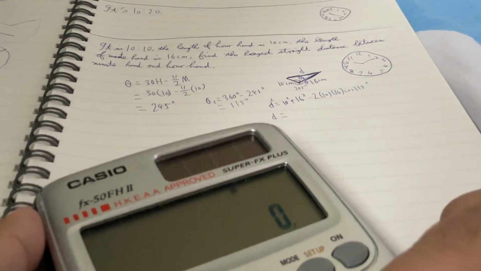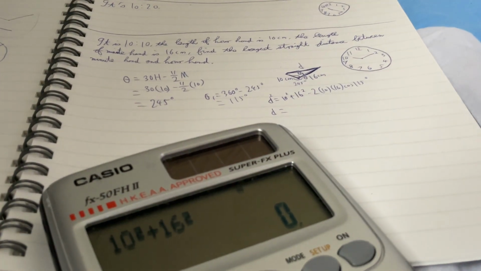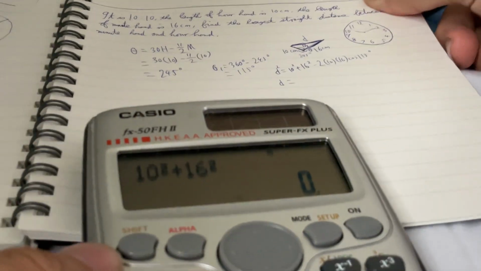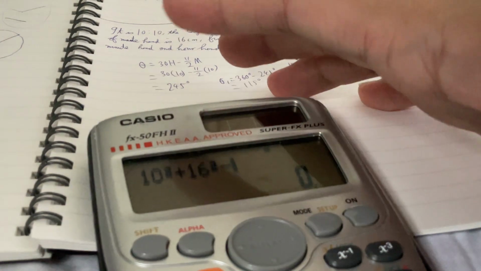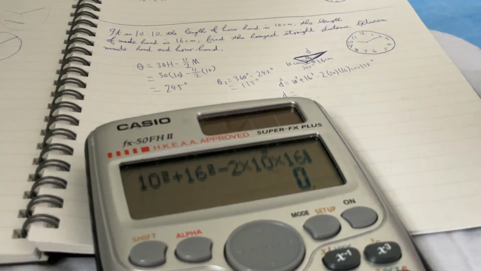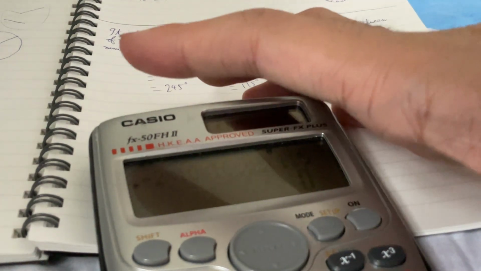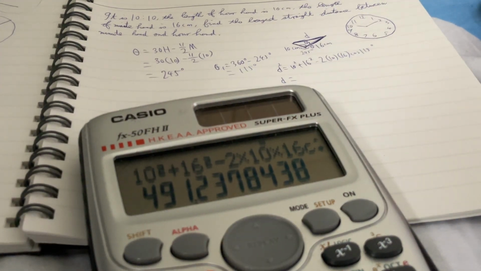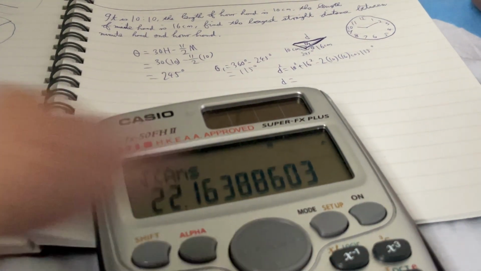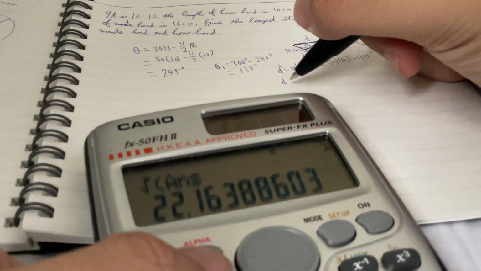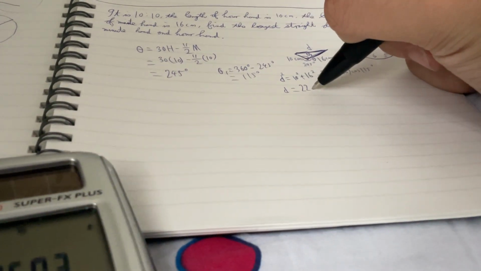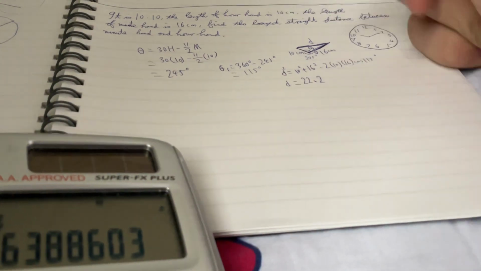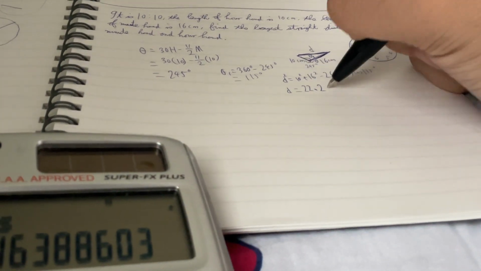Here you are going to get 10 squared plus 16 squared, and then minus 2 times 10 times 16 times cosine 115 degrees, and then you get 491. It's really big because you forgot to add a square root. So let me add a square root. You're going to get this distance is about 22.2, and I'm going to add our units here, and this is cm.